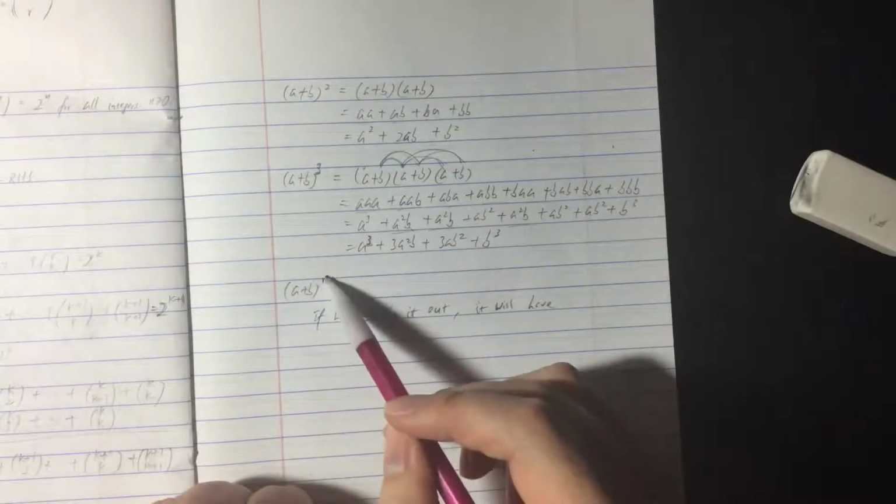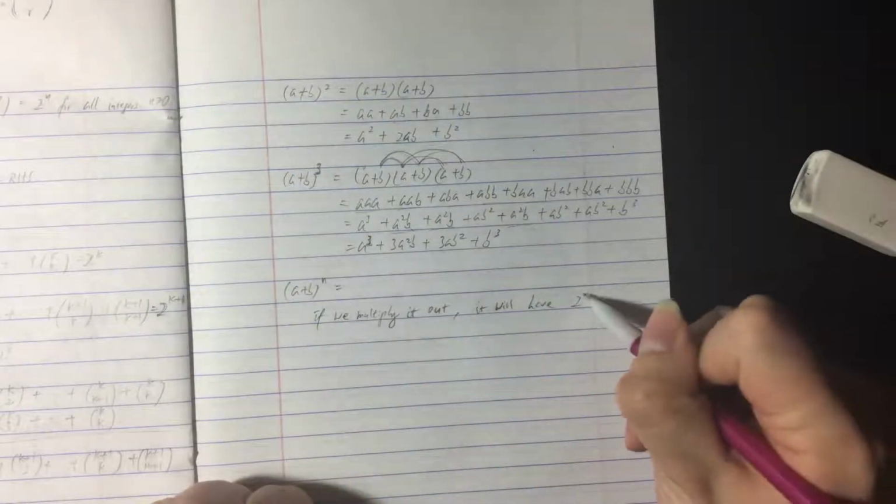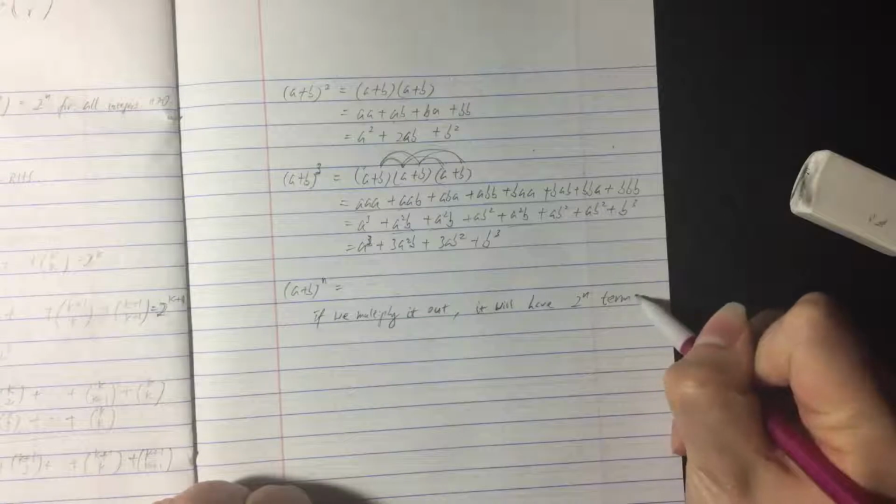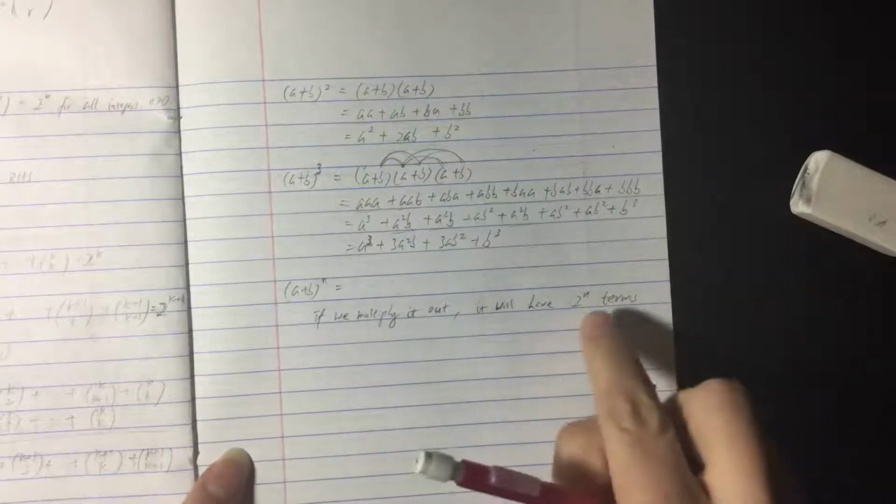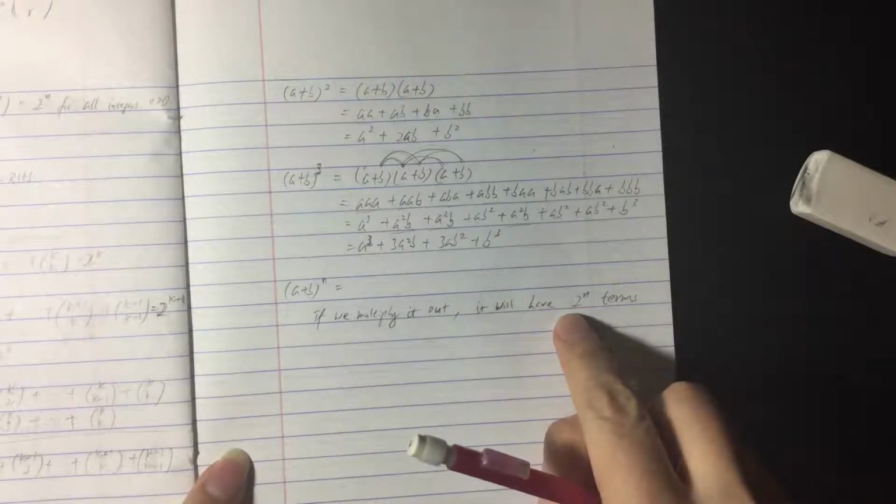So (a + b)^n will have 2 to the power n terms if we multiply out.